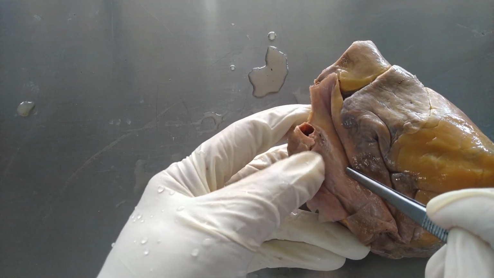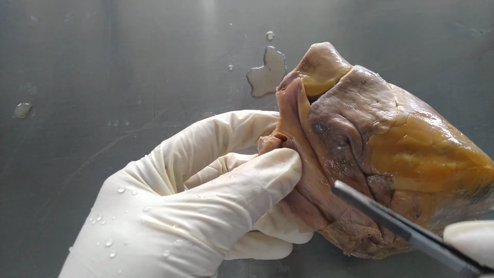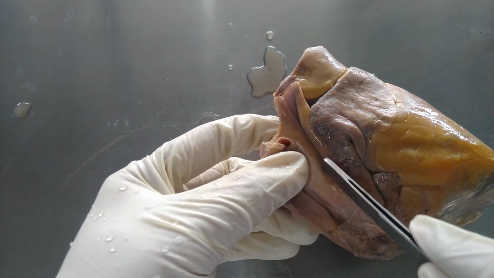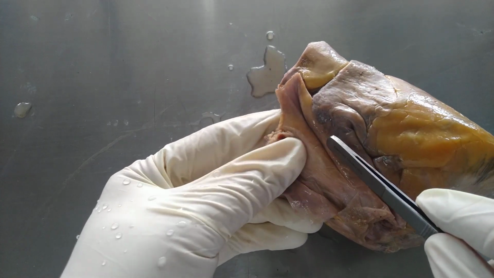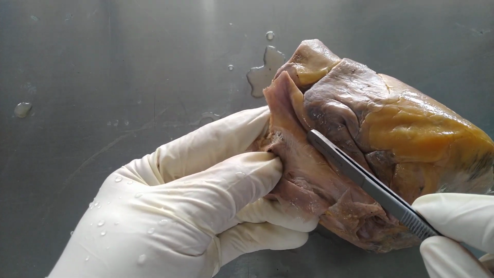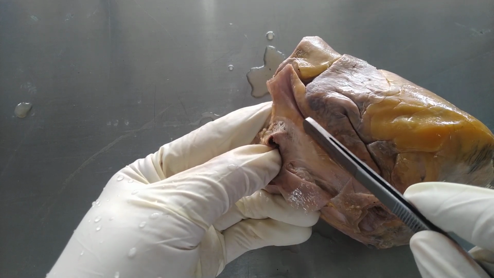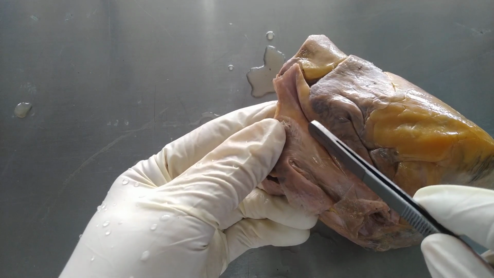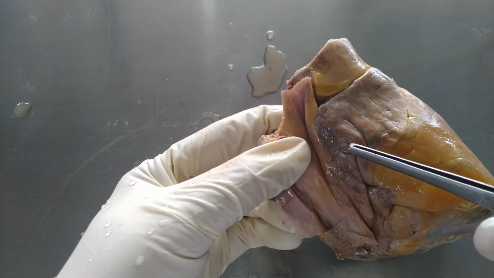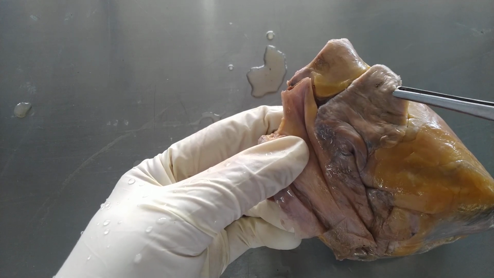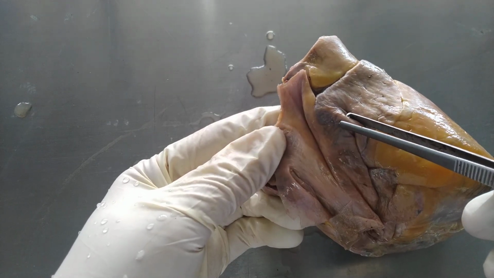Okay, this groove right here, that groove right there, that is known as the sulcus terminalis. Sulcus terminalis. So if you look at this side of the sulcus, the right atrial wall appears smooth. But when you look at this part, where you have the auricle, it appears rough.